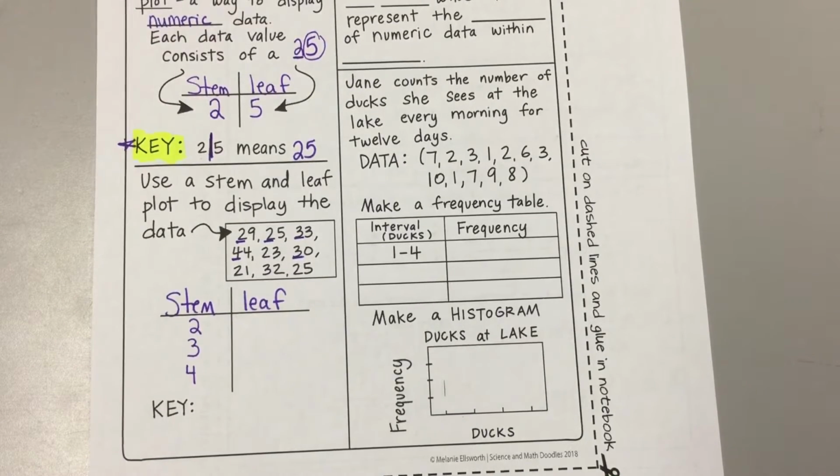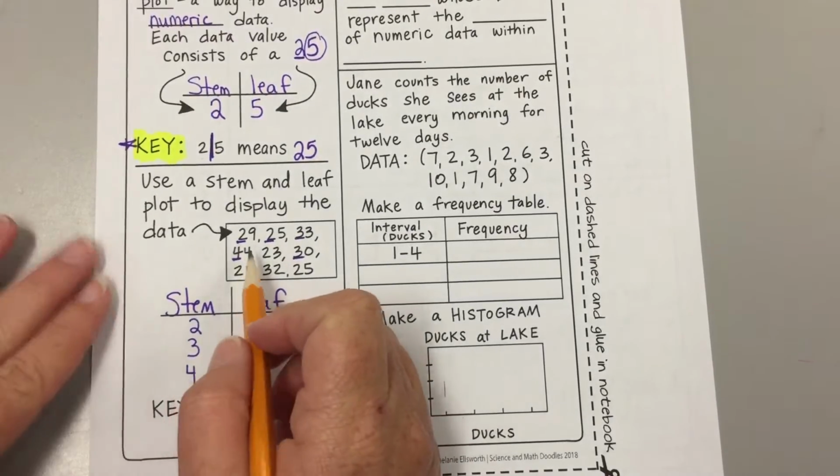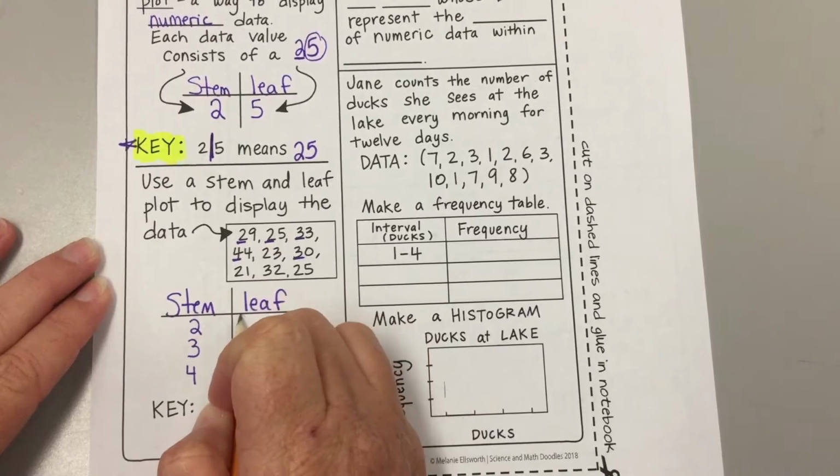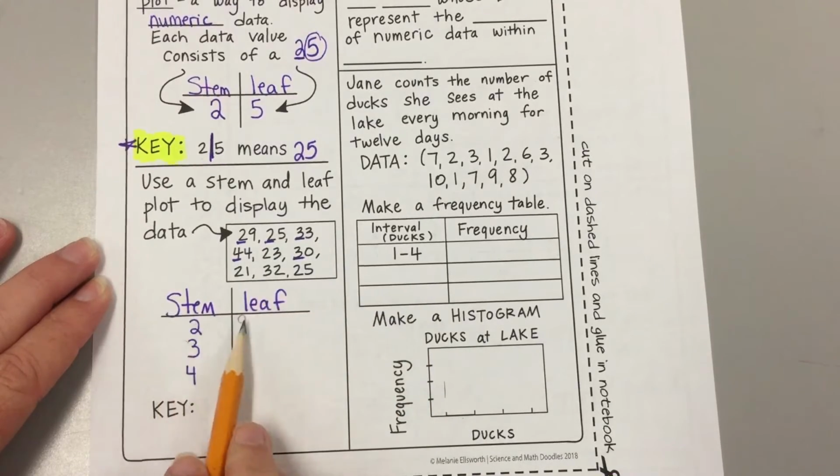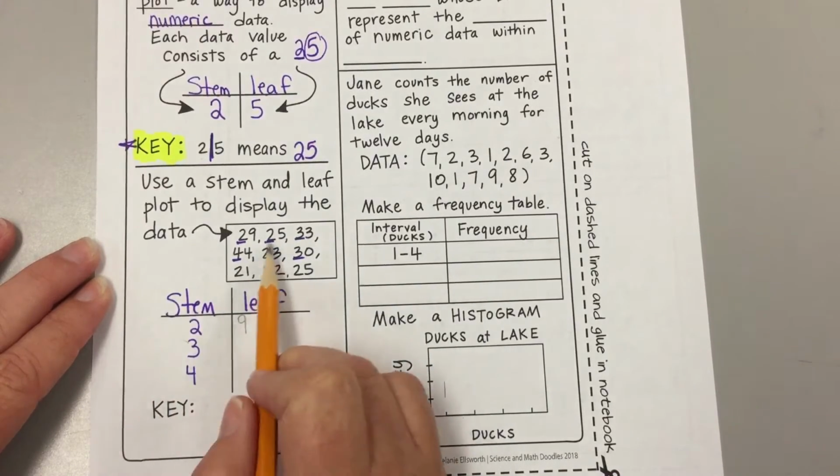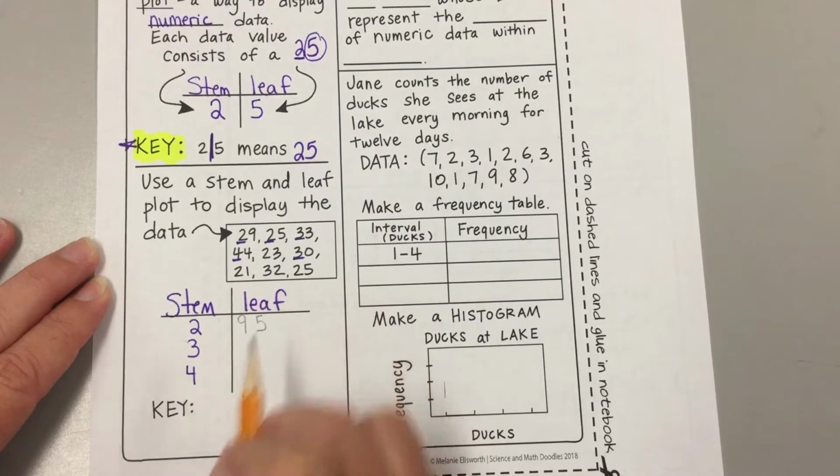Now comes writing my leaves. I'm going to recommend that when you write your leaves, you do it in a pencil, and I'm going to tell you why in just a second. So I've got my stems, and I have them in order. Now I'm going to write my leaves. I have a 29, so I'm going to write a 9. Then I have a 25.